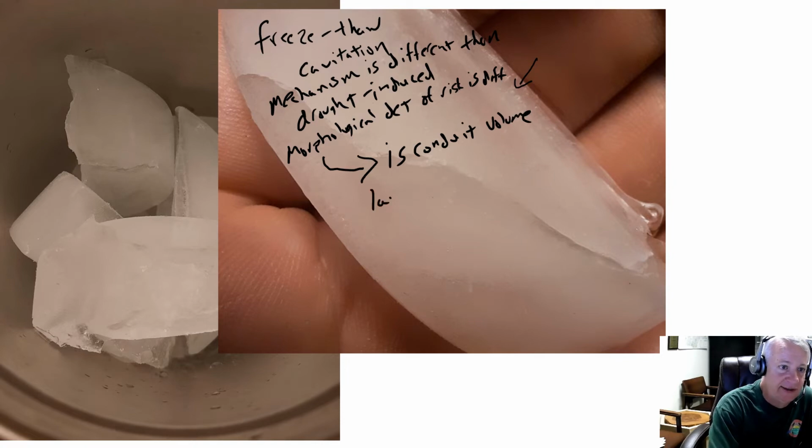Okay, larger conduits are more vulnerable to freeze-thaw cavitation.